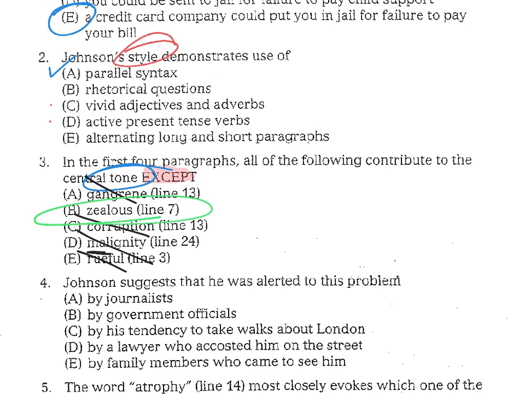It doesn't match. And so when you're going with an except question, that would certainly be something to look at. It would be a good idea to double check how it's used in line 7. The word that comes after zealous in line 7 is admirers. Admirers isn't going to go along with that negative, dark, gloomy, rueful connotation, and that affirms why number 3 is the answer. Number 4, it's a layup.